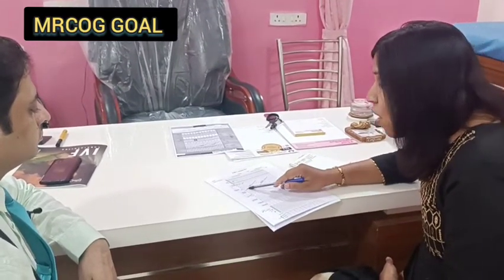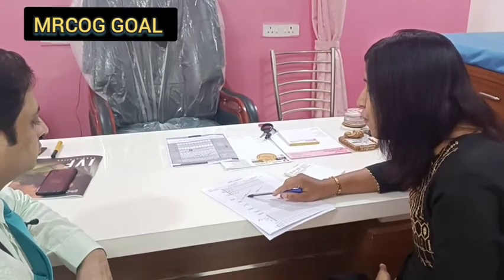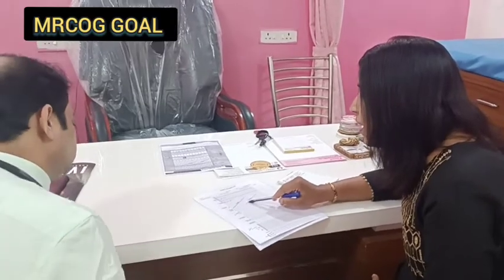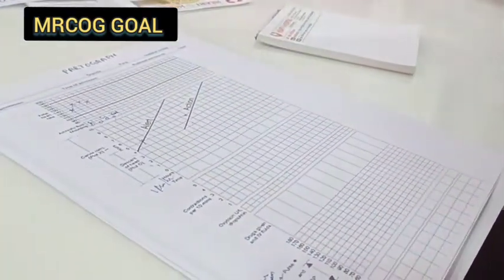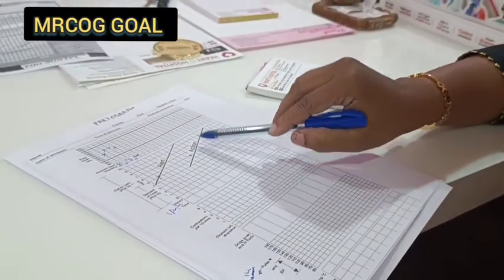And then you are going to do the examination after 4 hours, right? So after 4 hours, if you find that the patient did not do well and is not progressing, say for example after 4 hours she was only 6 centimeters, so now she will be coming on this line, near here, somewhere near the action line, right? So that is what is causing the delay in the labor.